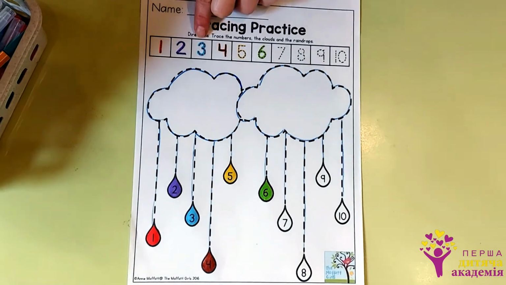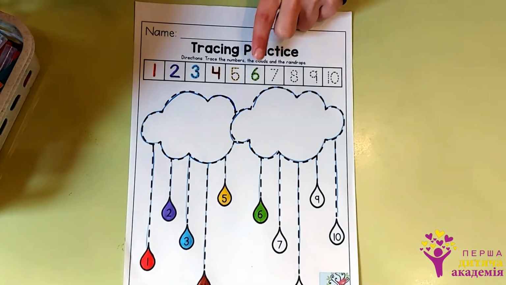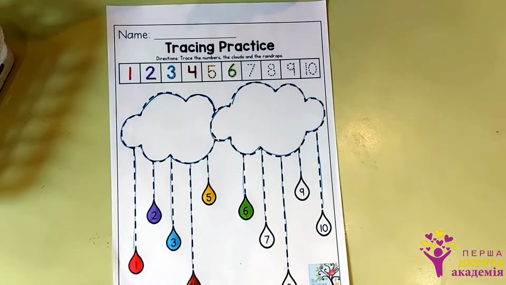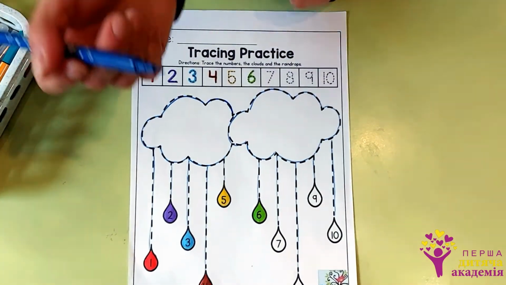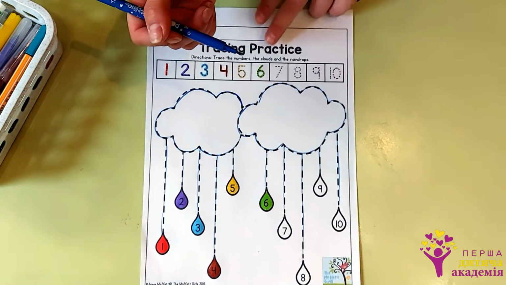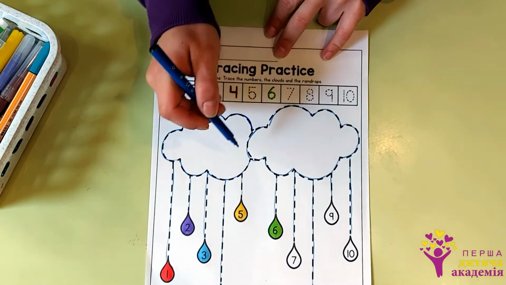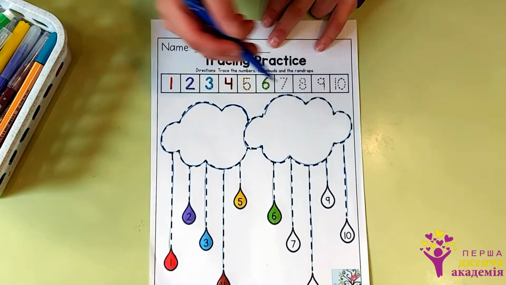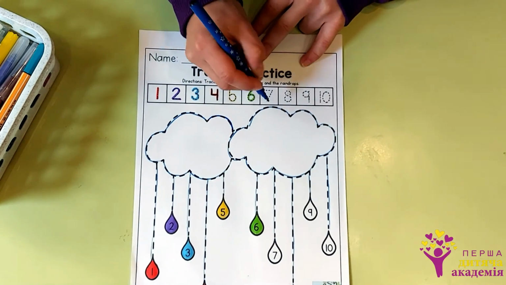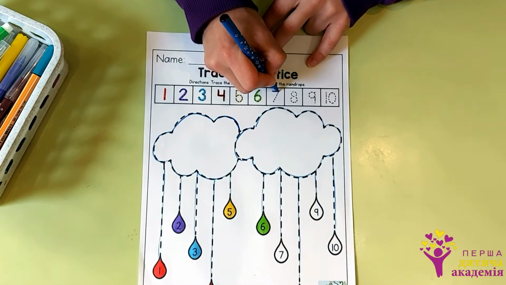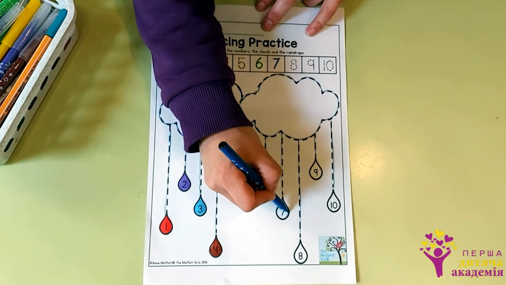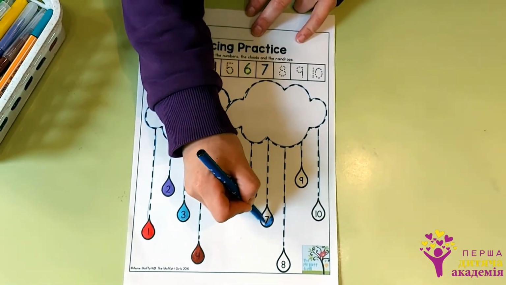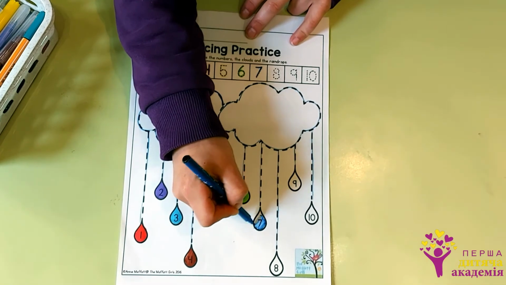Okay, let's count one more time. 1, 2, 3, 4, 5, 6, 7. That's right. And for 7, I have dark blue, which we used to trace the lines. So now we are tracing number 7 with dark blue, and we are coloring the raindrop also with the same color, dark blue.